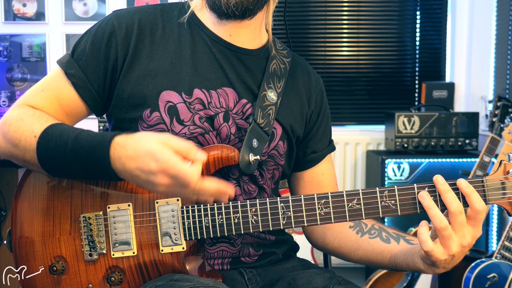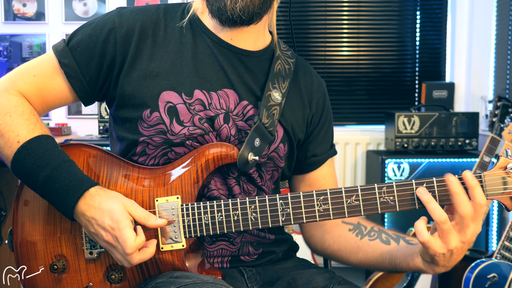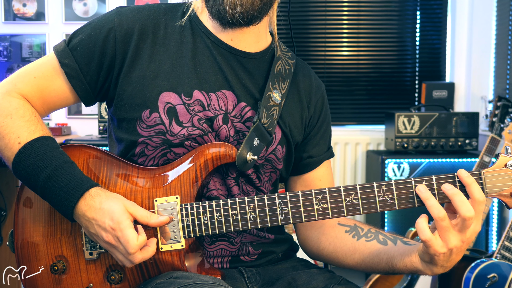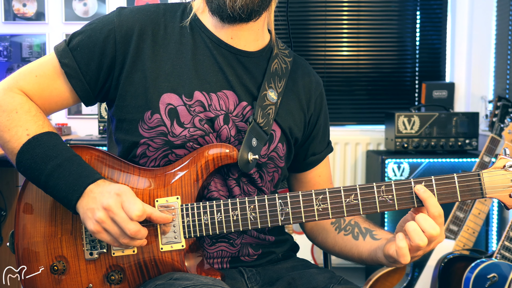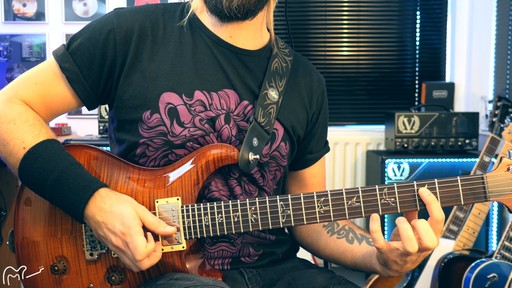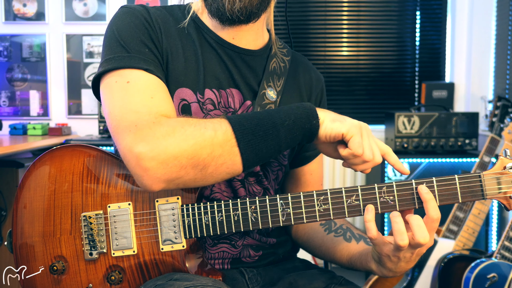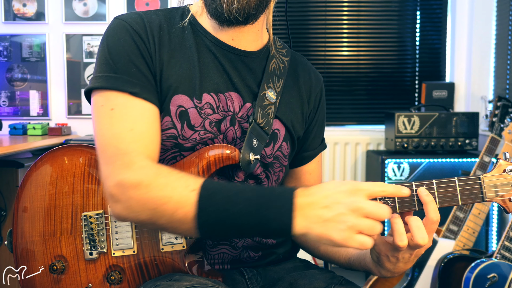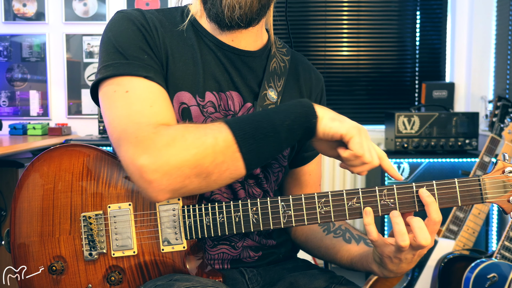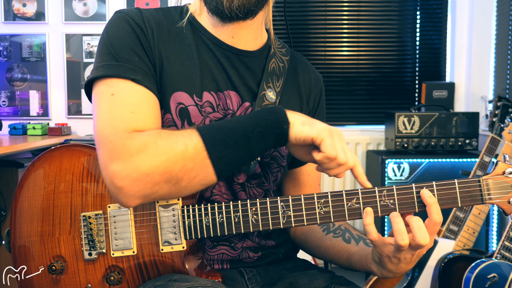Now, to find notes on the 2nd string, we need that 4th string as a reference. So if I put my first finger now, where the F is there on the 4th string fret 3, what we're now going to do to find the notes on the 2nd string, you're going to jump across by 3 frets now, still string skipping, so you've got the 4th and we're working out the 2nd string here, but it's the distance that changes slightly here.